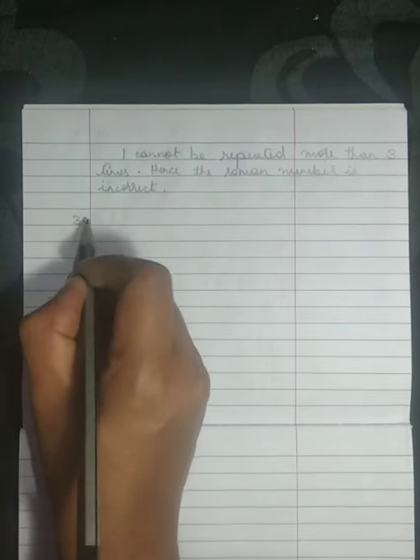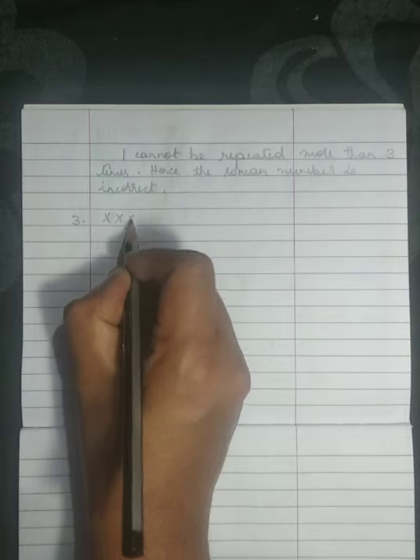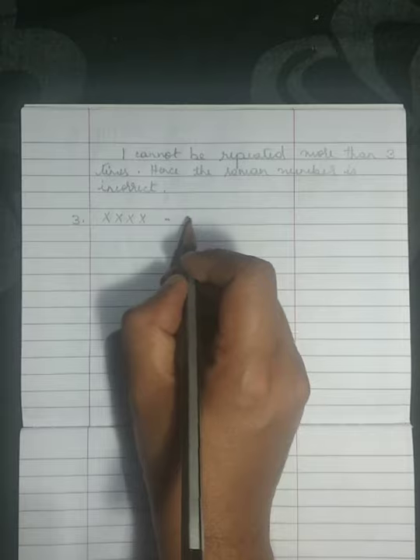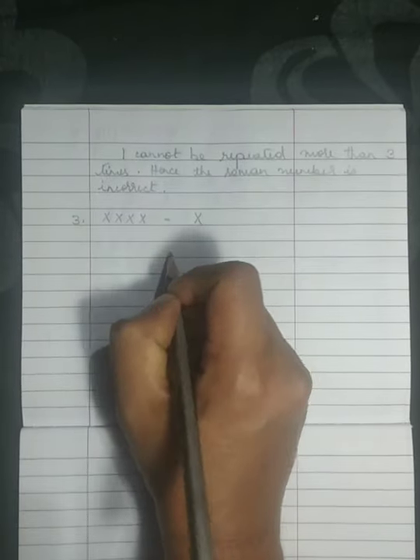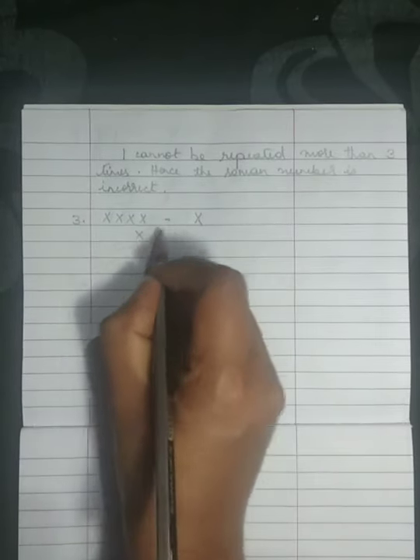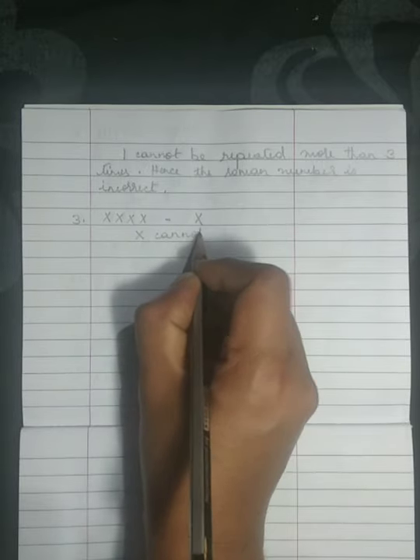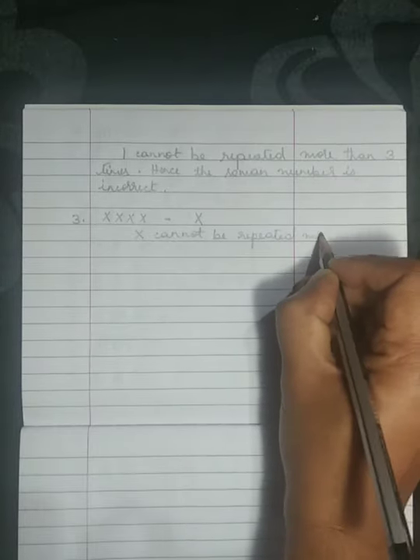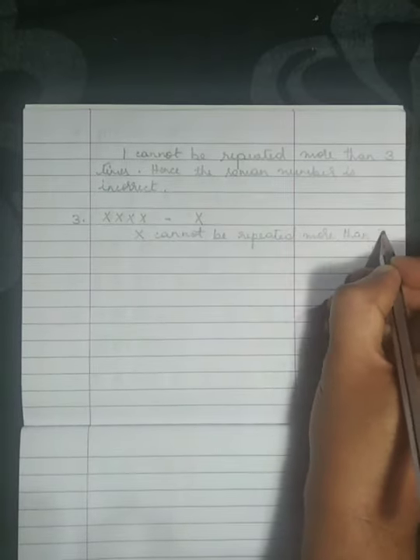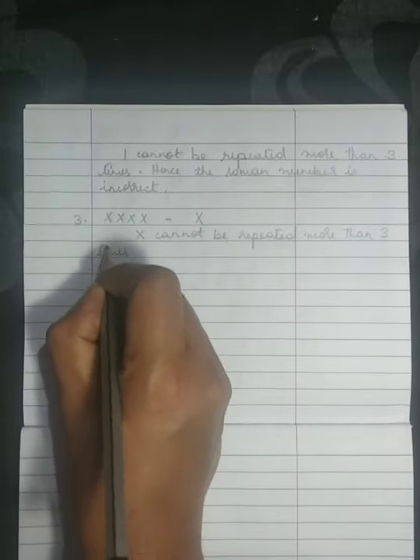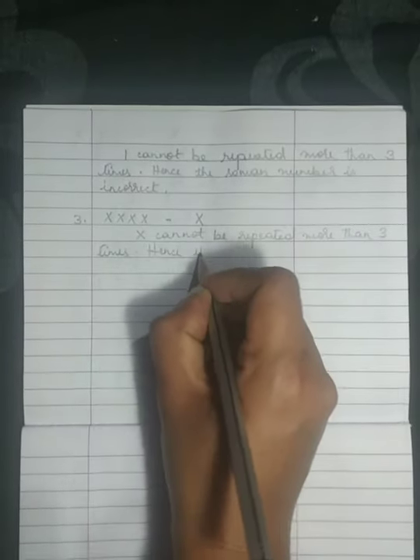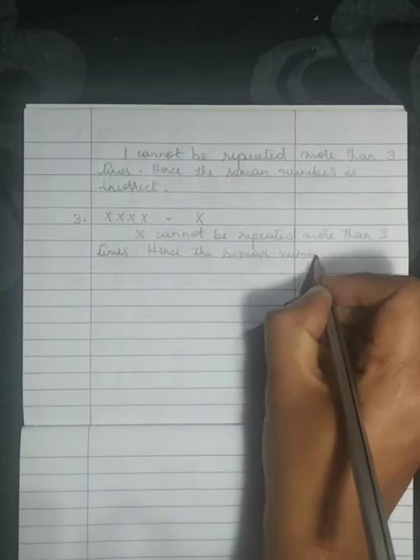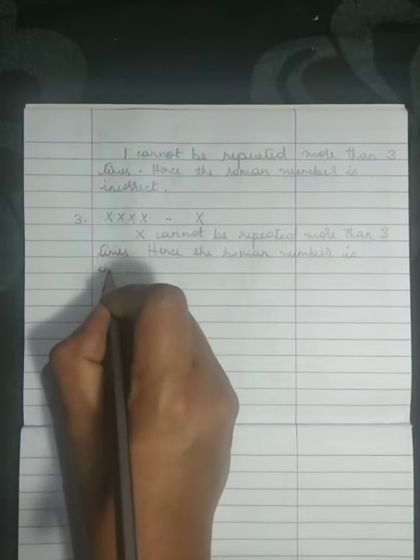Write the third one. XXXX. So can we repeat X 4 times, children? No, we cannot. So this is also wrong. Here, X cannot be repeated more than 3 times. Hence, the Roman number is incorrect.